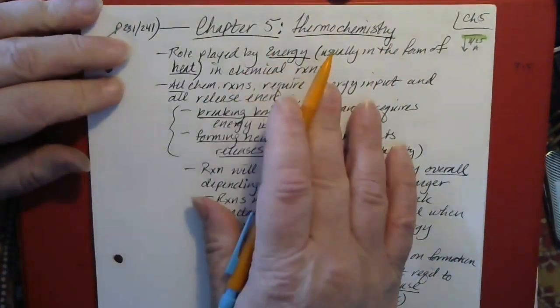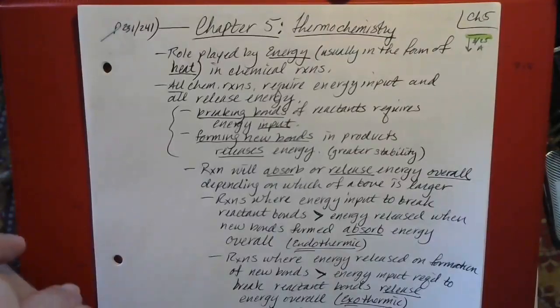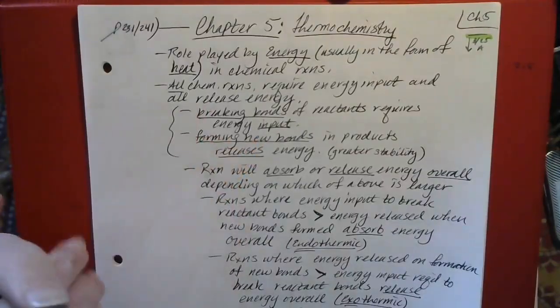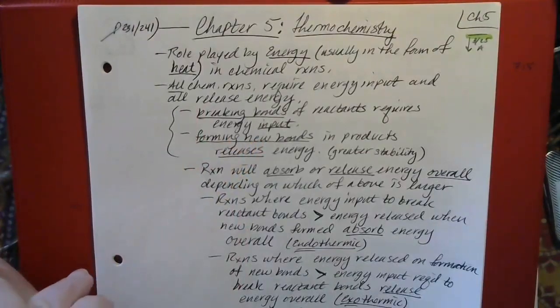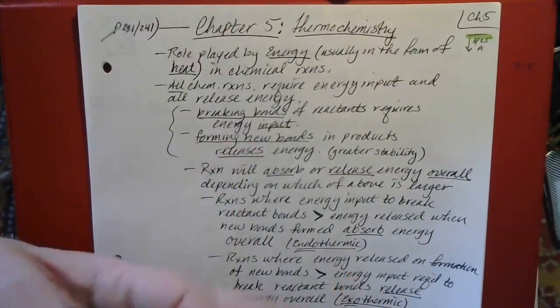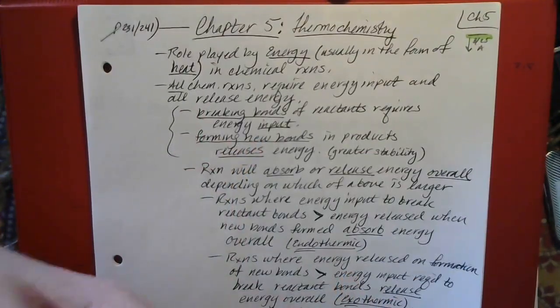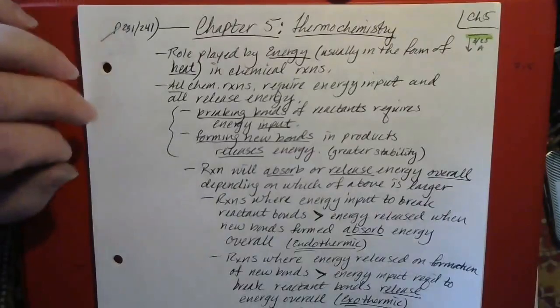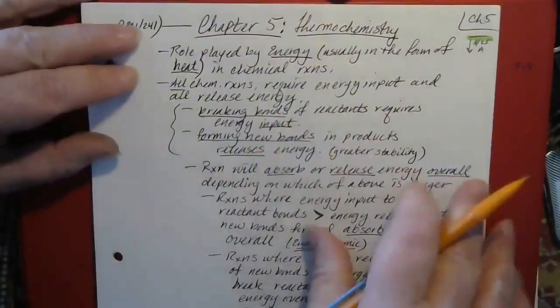The topic of the chapter is thermochemistry. And from the word thermo, you might glean that it has something to do with heat, and indeed it does. Thermochemistry is the area of chemistry that deals with the role played by energy in chemical reactions, and that energy, in many cases, takes the form of heat. It can also take the form of light or electricity or even some other things sometimes, but more often than not, the energy will be present in the form of heat.